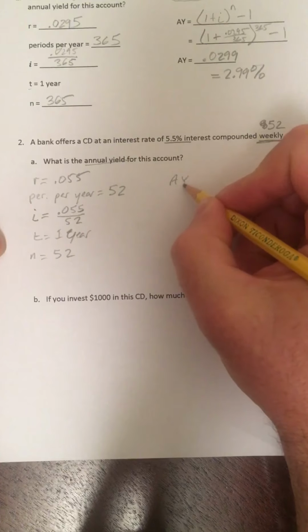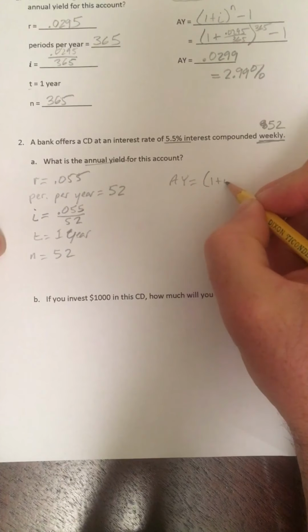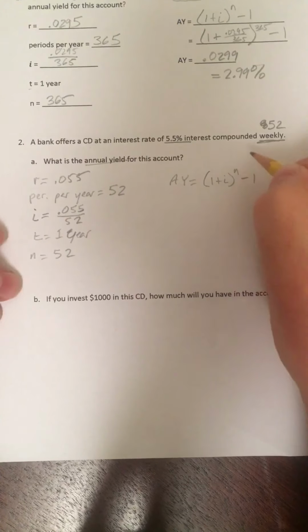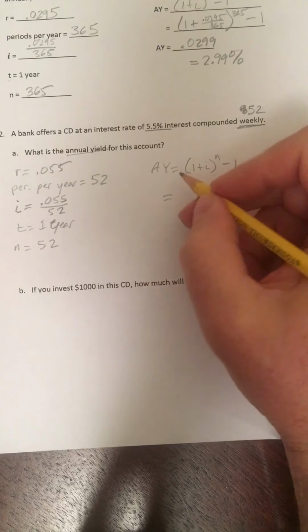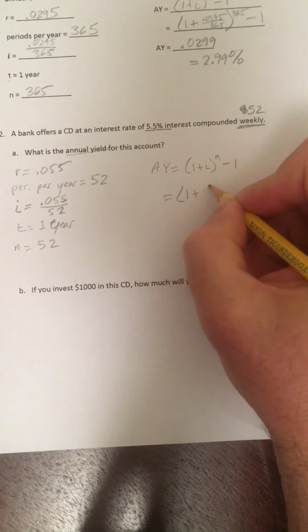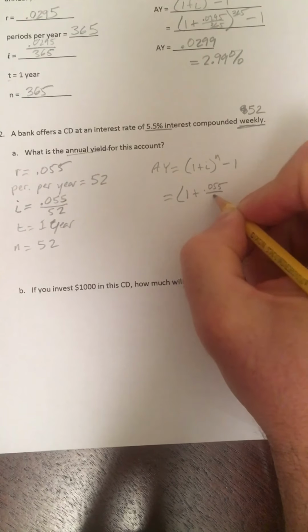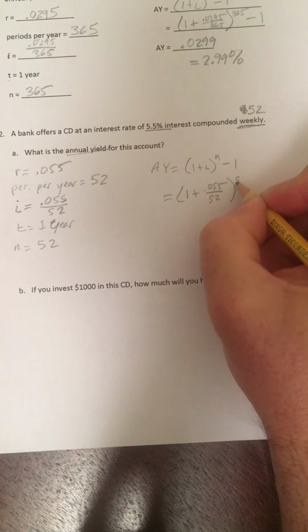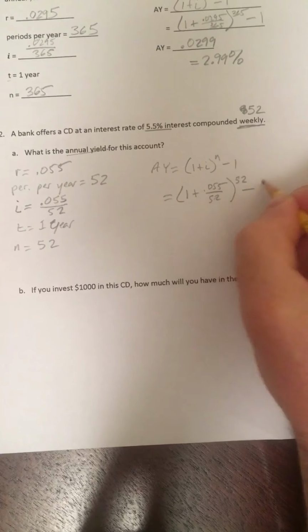All right, here we go. Our annual yield is 1 plus the interest rate to the nth power minus the 1. So it's 1 plus 0.055 divided by 52, to the 52nd power, should match, minus 1.